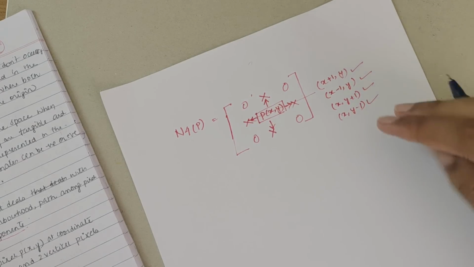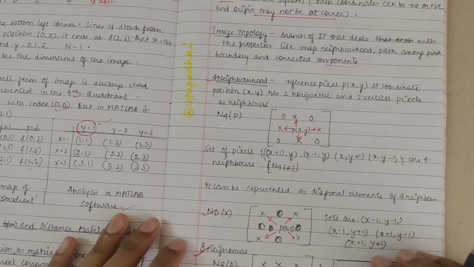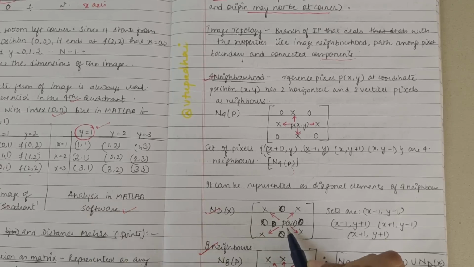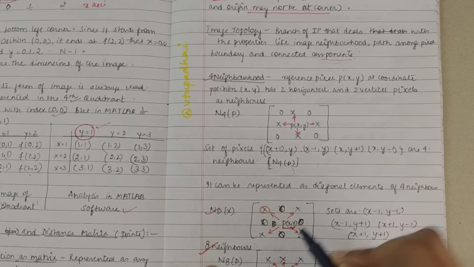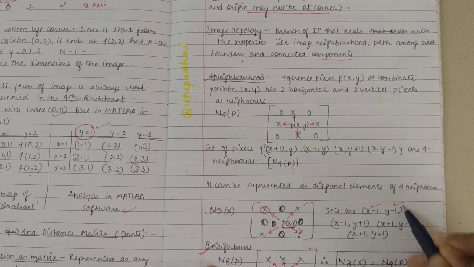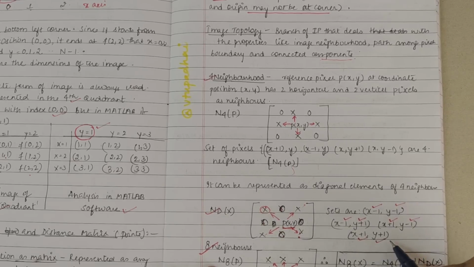Now next we have ND of p, which is basically your diagonal pixels. For example, suppose p(x, y) is my center pixel, followed by other pixel values around it. Then the diagonal elements of p(x, y) will be this and this, as well as this and this. So the combinations will be (x minus 1, y minus 1), (x minus 1, y plus 1), (x plus 1, y minus 1), (x plus 1, y plus 1). This is all about the diagonal representation.